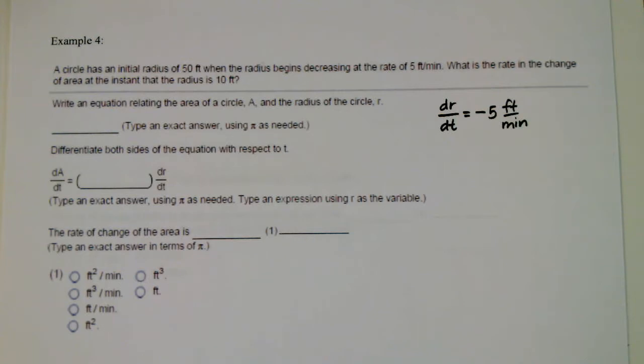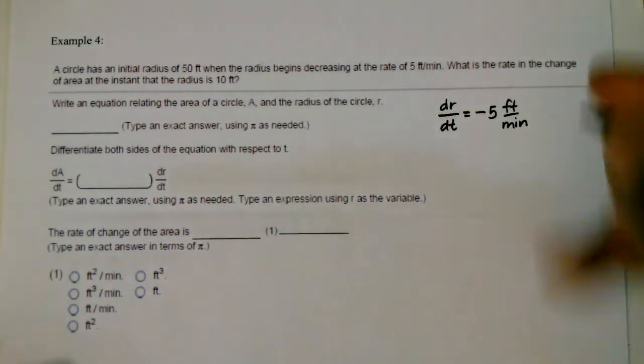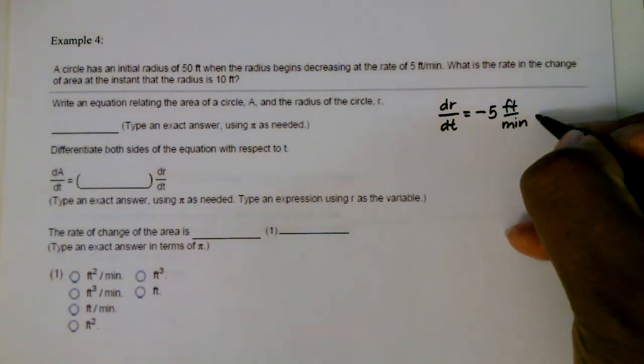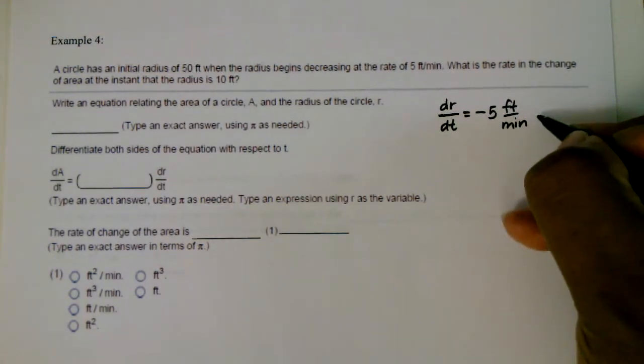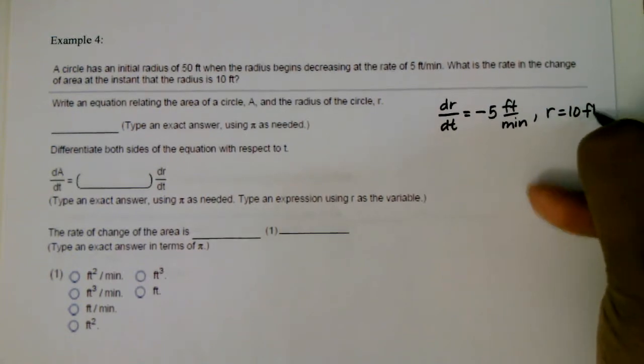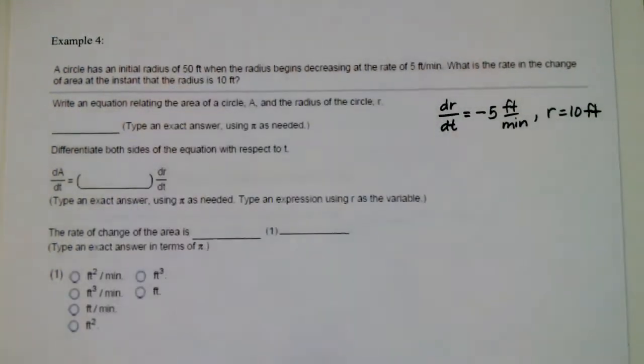Here it's important that you use the appropriate sign for this one, because if it was increasing, it would just be positive. But here, since it's decreasing, 5 feet per minute has to be negative. And also, we want to find the rate in the change of the area at the instant that the radius is 10 feet. So our r is going to be the 10 feet. It won't be the 50 feet.